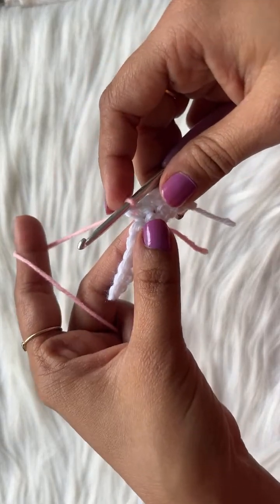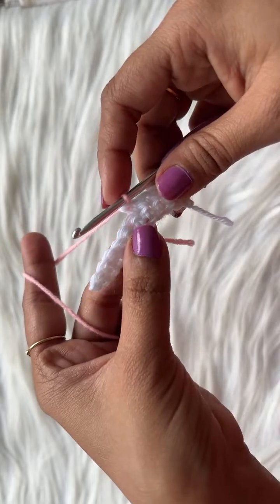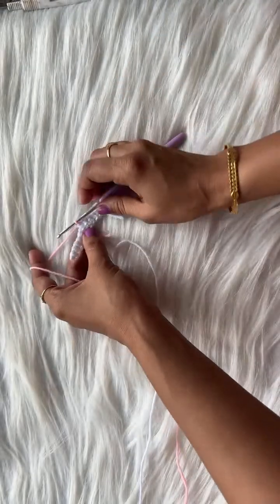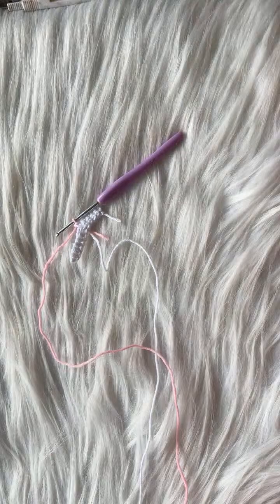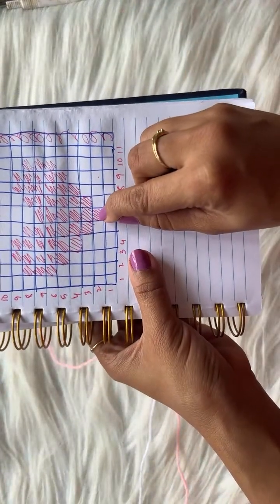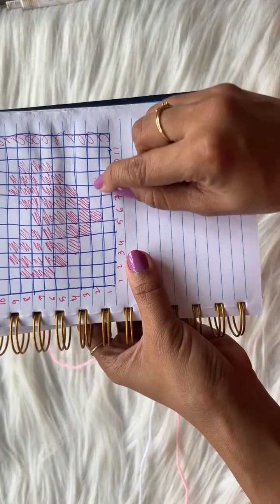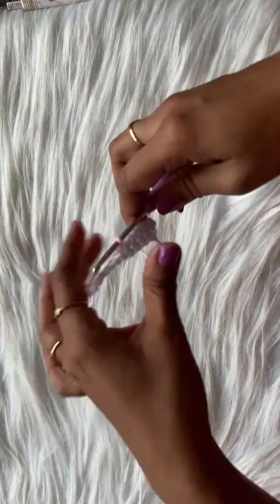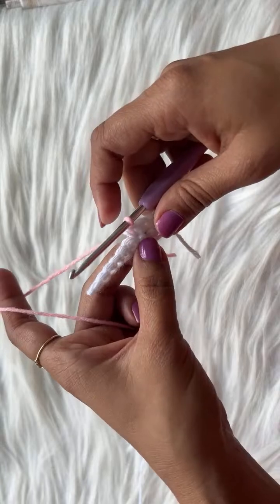Now I will open up and repeat again. Just observe whatever I'm doing. So now we have a pink loop, guys. What is there in the next stitch? There we have only one pink color, and then again we will be shifting to white. So just observe what we are going to do.